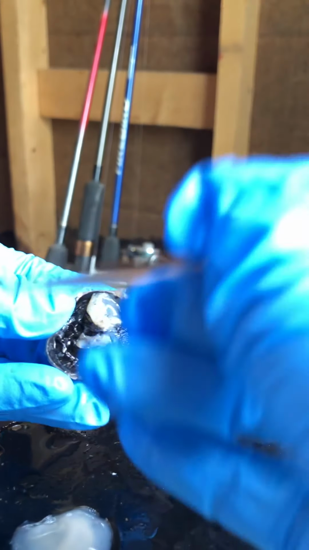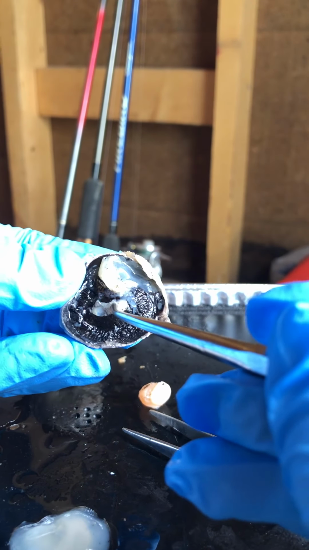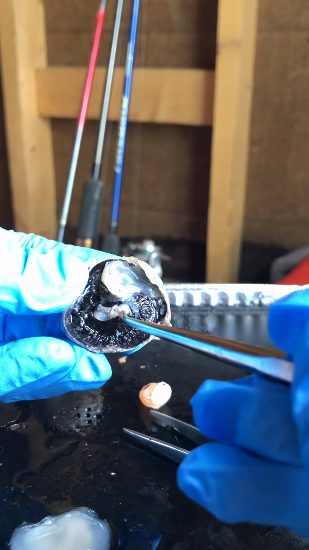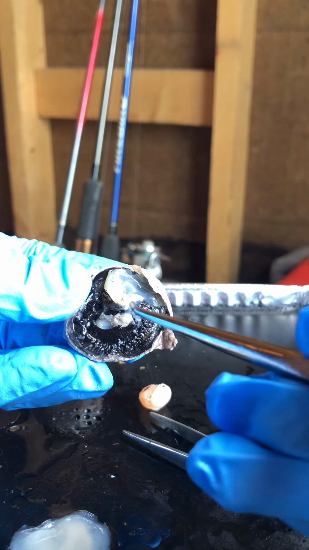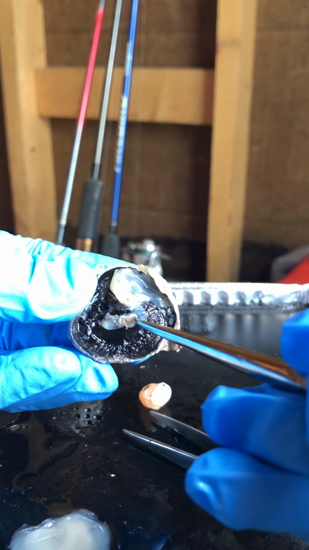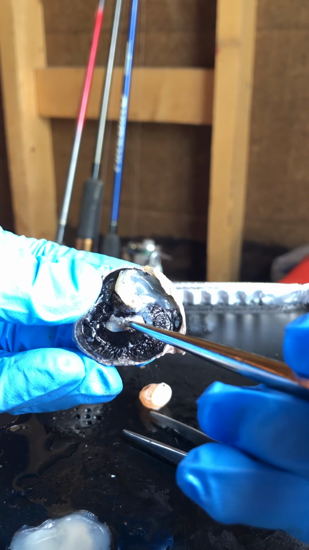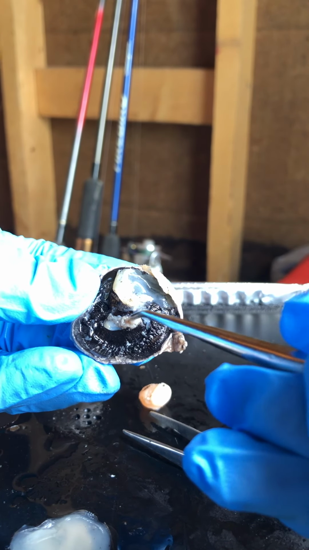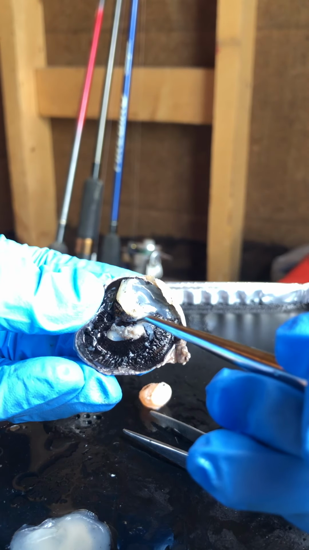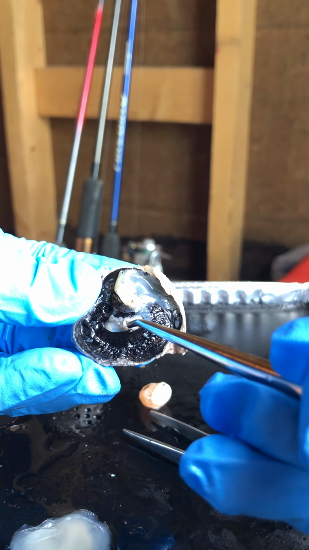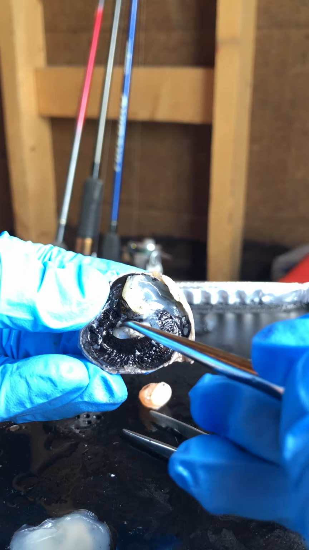Then this is the pupil, the oblong one. The pupil is the opening in the middle of the iris. Its function is to allow light to enter the eyeball, and it changes size in response to the intensity of light.